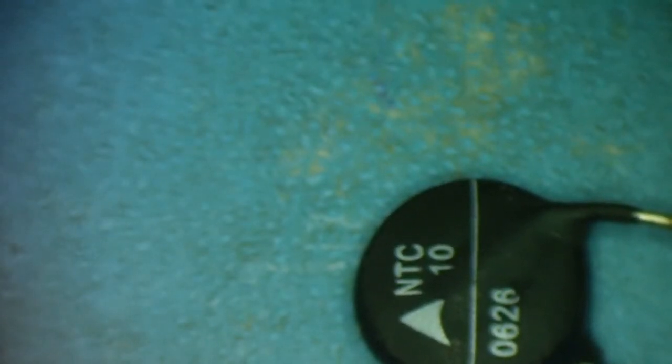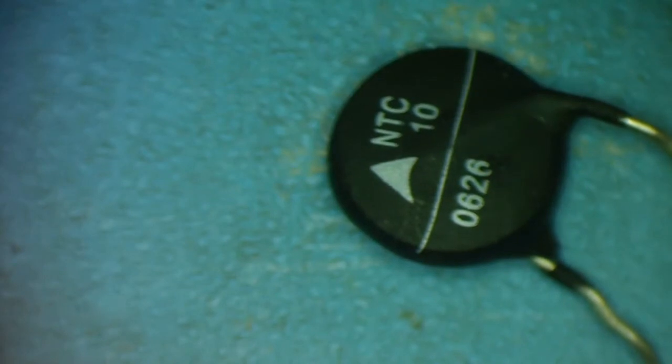These basically come in two sorts: negative temperature coefficient and positive temperature coefficient. Most common are the negative ones. NTC, negative temperature coefficient, and then the NTC 10 will be like the model number, and you'd have to go and look this up. 0626 is probably a date code, 6th of the 2nd or 2nd of the 6th, 2006, just guessing. But with these you can go and look up the code.